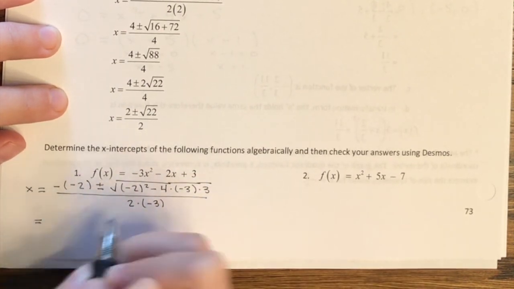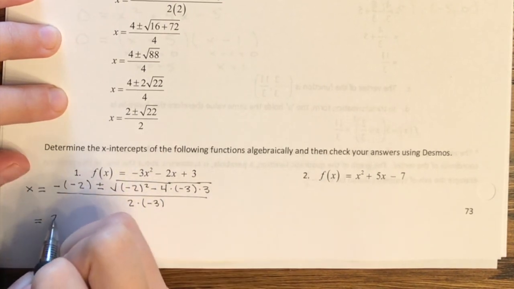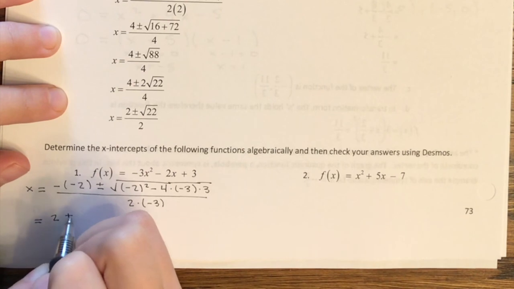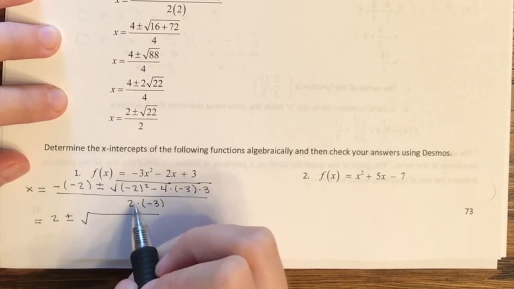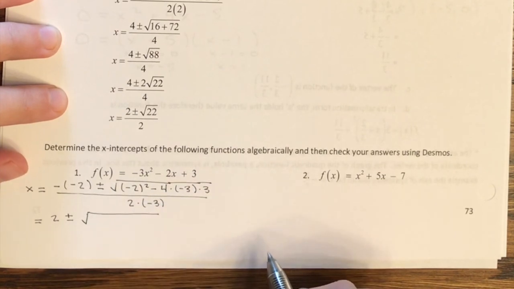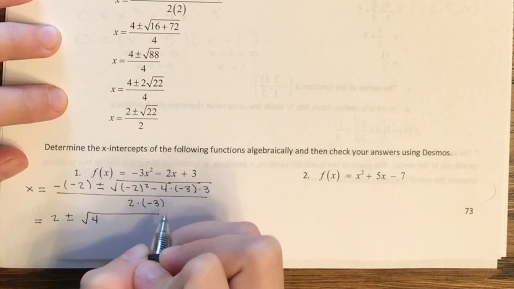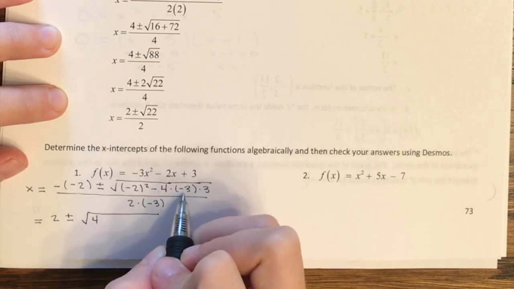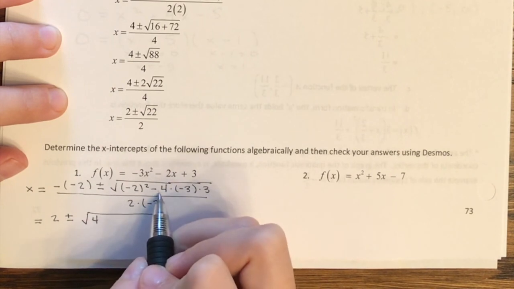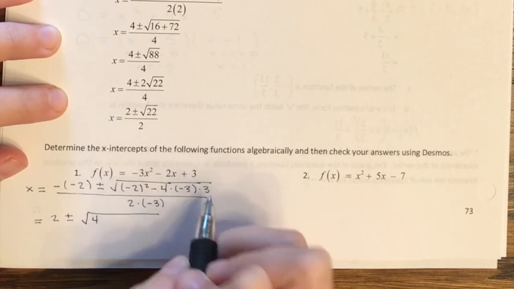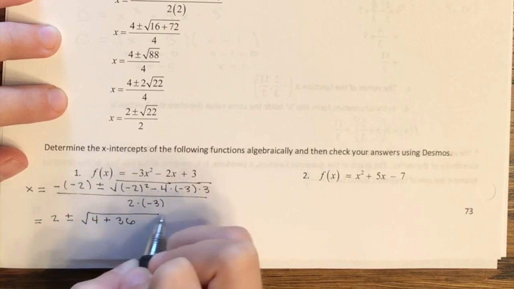So we have negative negative 2, which gives me positive 2, plus or minus the square root of negative 2 squared, which is negative 2 times negative 2, which is positive 4. Minus 4 times negative 3 times 3 is, well, 12 times 3, which is positive 36.